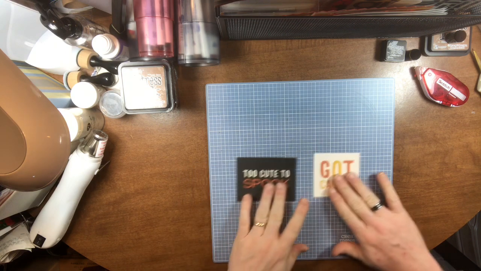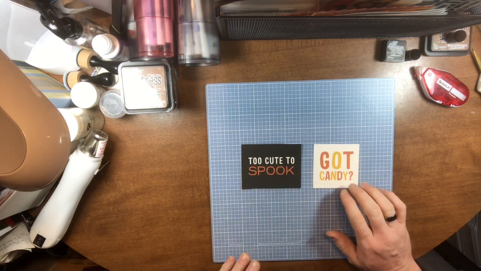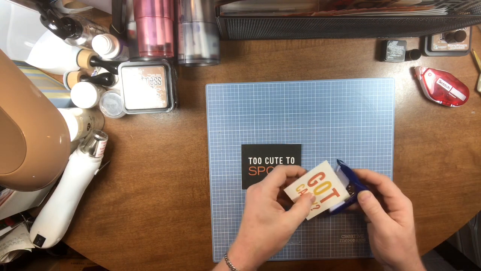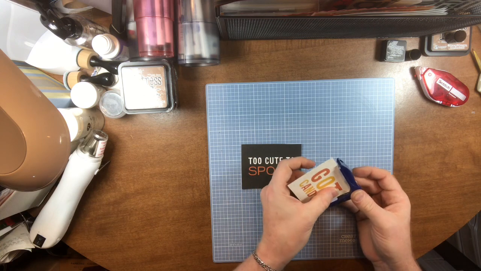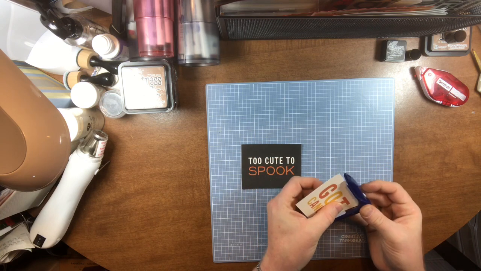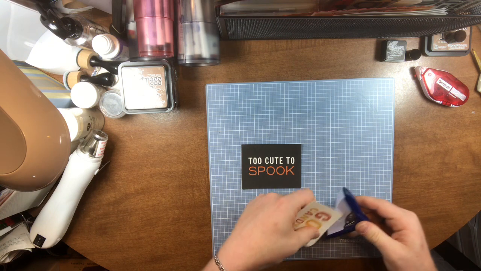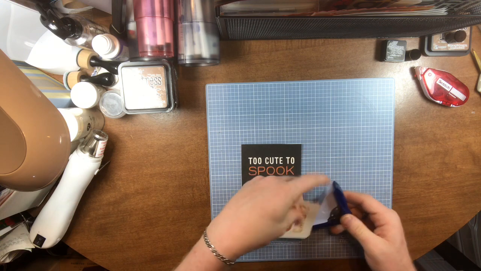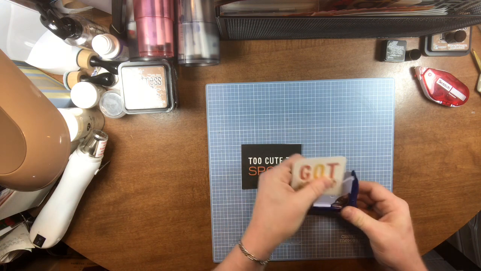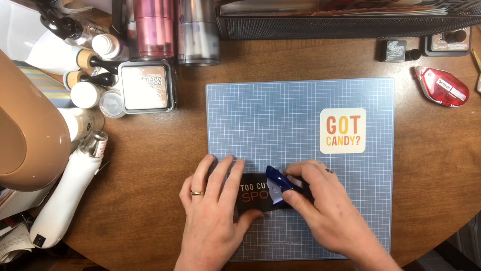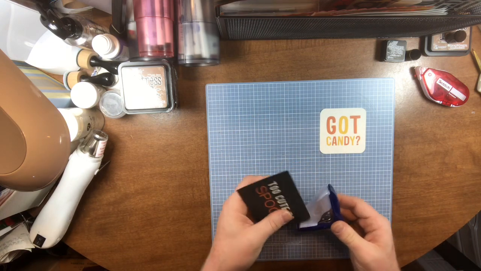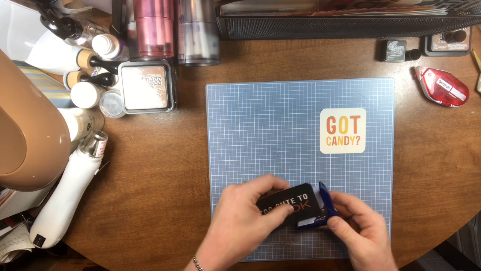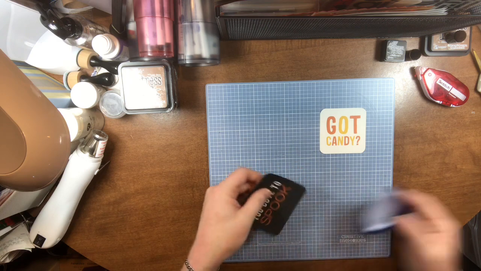We're going to do a couple things to these. We're going to take our corner rounder and we're going to round the corners. There we go. There's our rounded corners on that one. Okay, there we go.